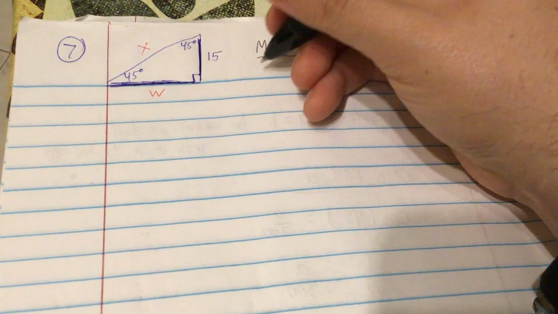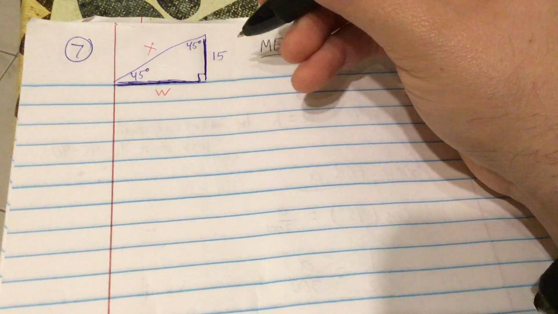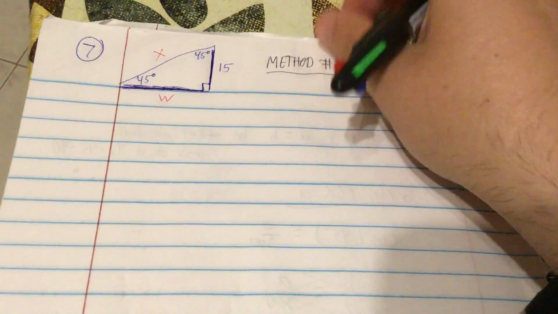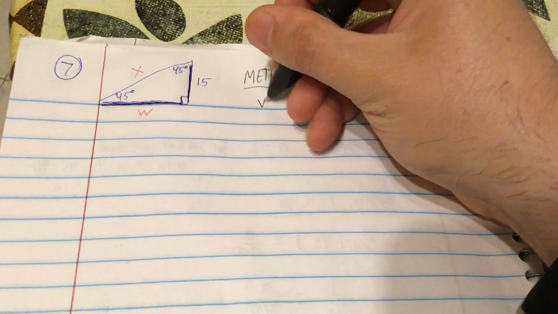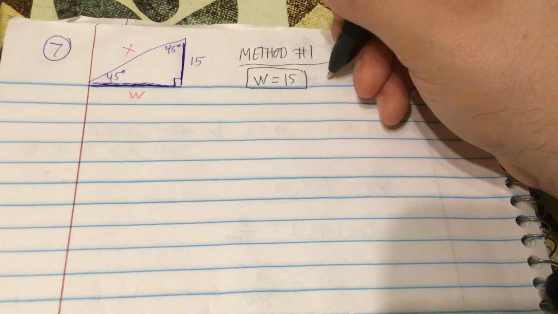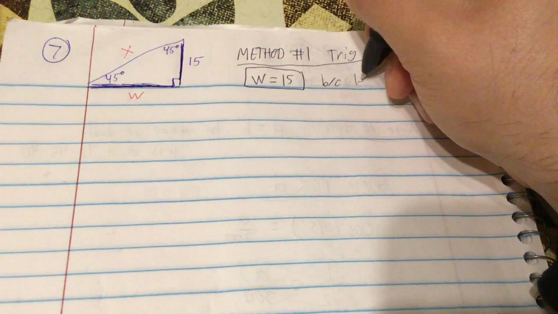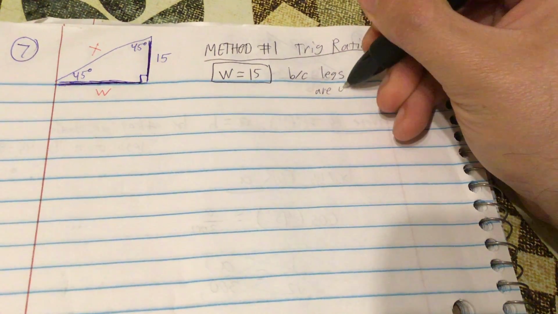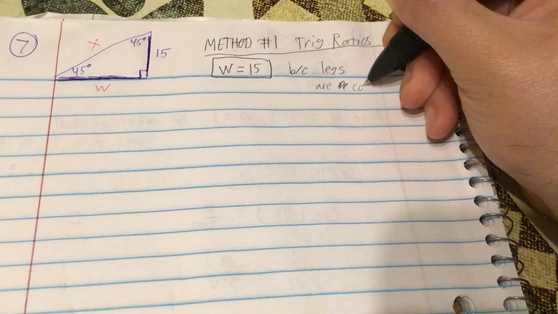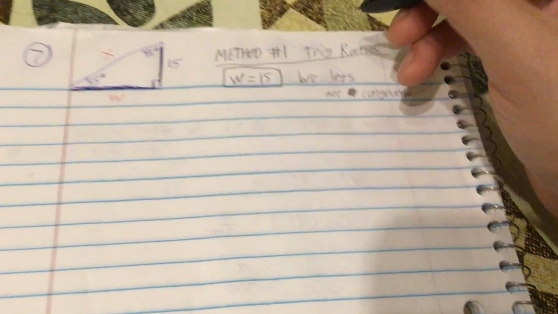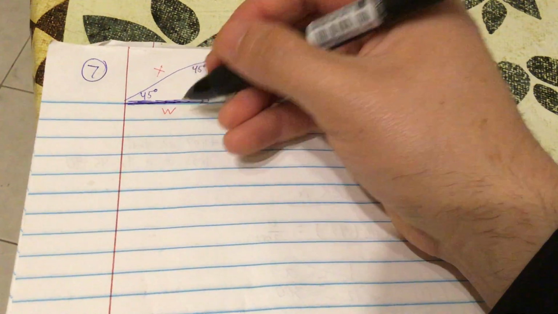First things first, it's a 45, 45, 90 triangle. So what do I notice about the legs? W has to equal 15 as well, because the legs are congruent for a 45, 45, 90. So that takes care of that.